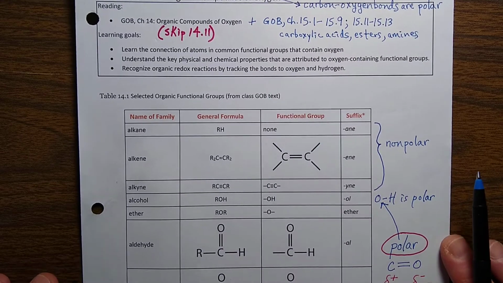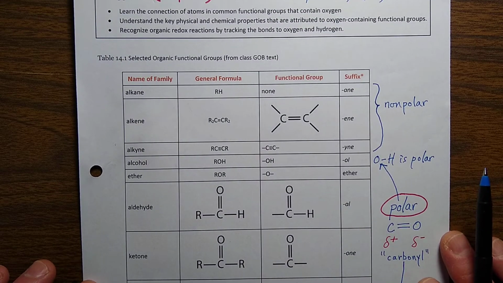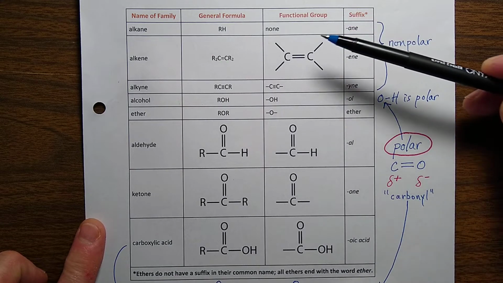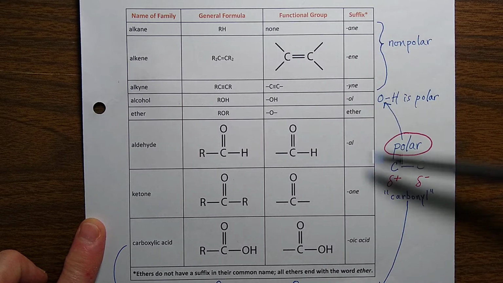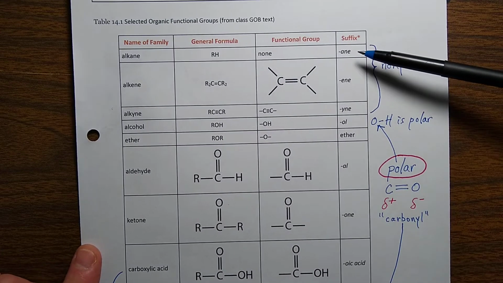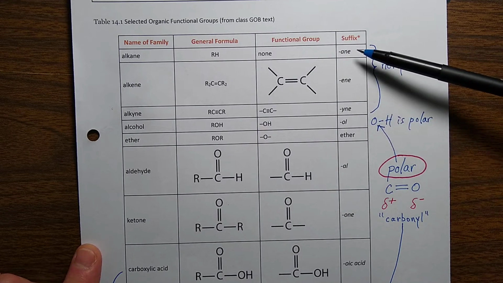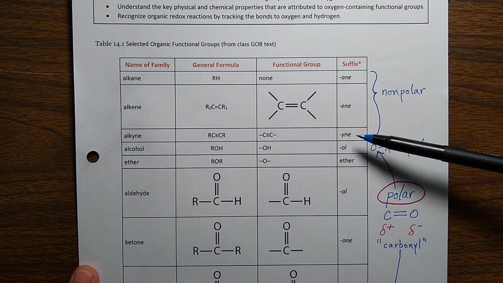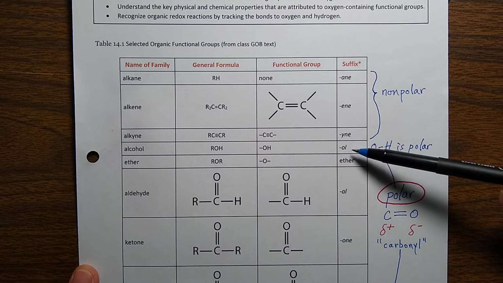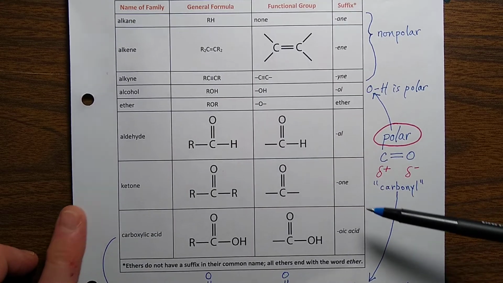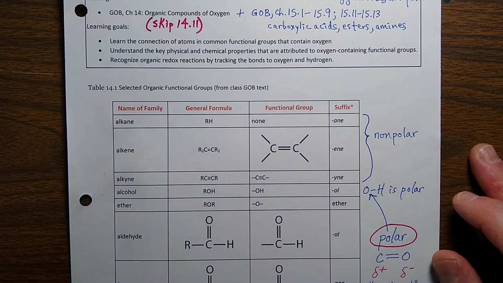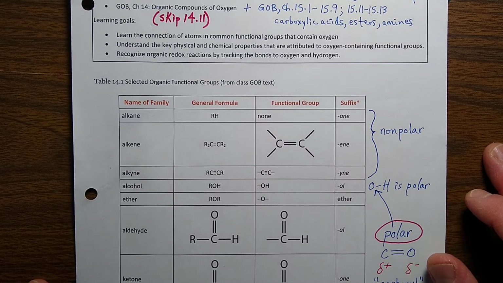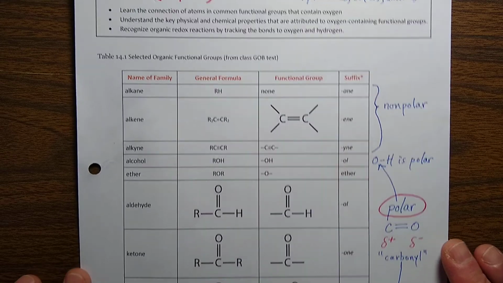So this is a chart you'll see here in chapter 14. It goes over all the different functional groups. You should recognize the different connections, how the endings of the names of the compounds work, which I'll go over. For instance, we've already talked about alkanes, alkenes, and alkynes. They end in ane, ene, or yne. Today I'm going to talk about alcohols, ethers, aldehydes, ketones, carboxylic acids, and esters, which aren't on this chart, and actually amines as well. So for the next week or so, get through these videos, and the last quiz that you'll have next week will be on this series of videos.